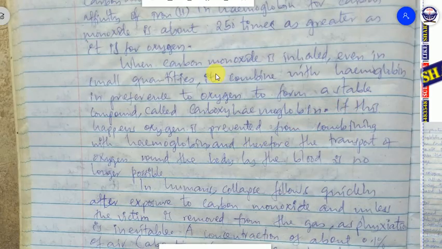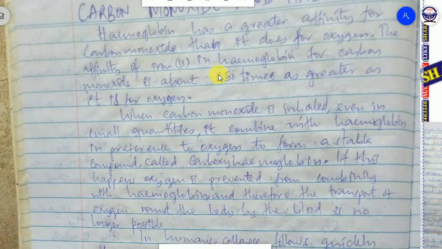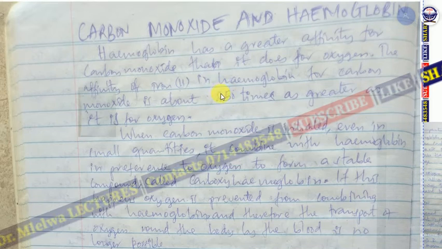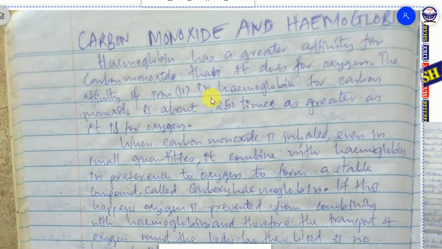And sometimes pengine hukujua the actual mechanism of how it happens, kwa sababu maybe in your O-level au kuwahi kufundishwa how hemoglobin is affected by carbon monoxide. Now let's discuss how carbon monoxide affects hemoglobin.